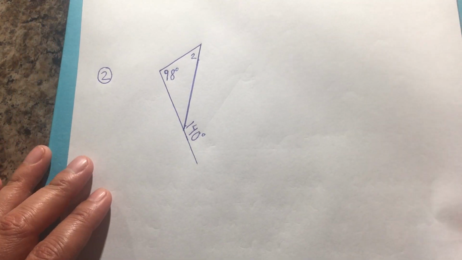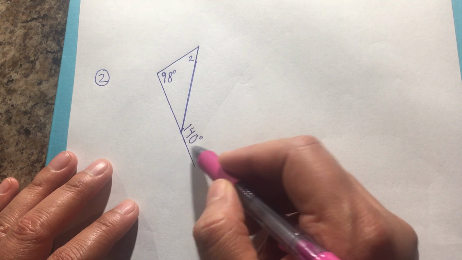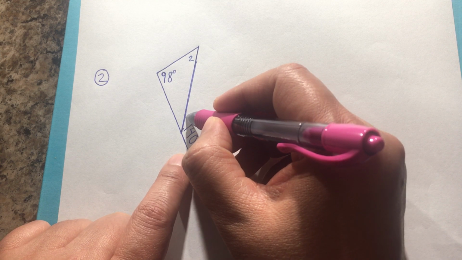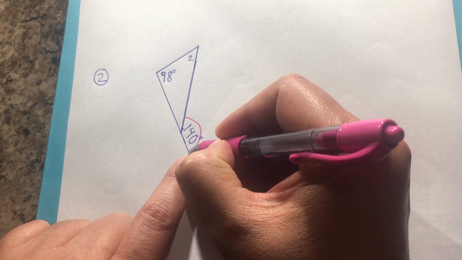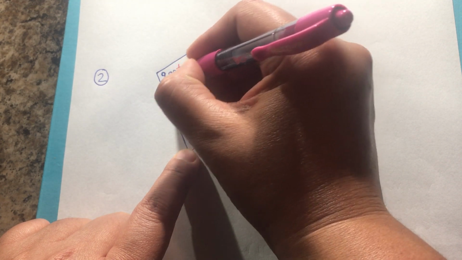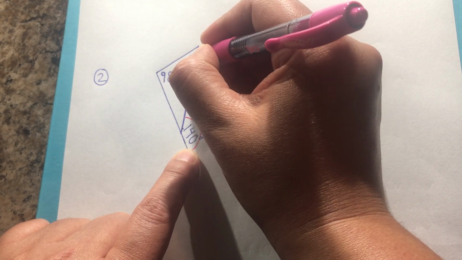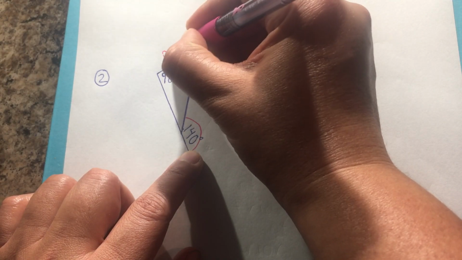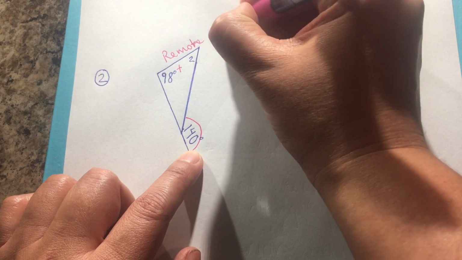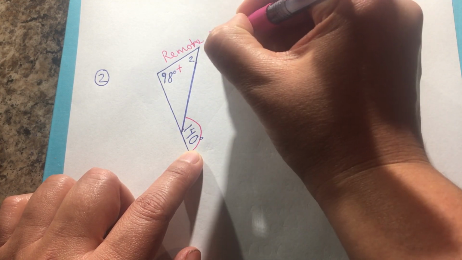So now in here, we have another exterior angle. And so again, we know that the measurement right here, which is given to us already, is the result of adding these two remote interior angles.